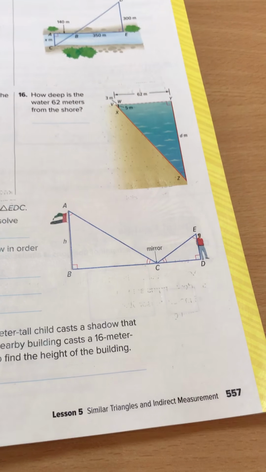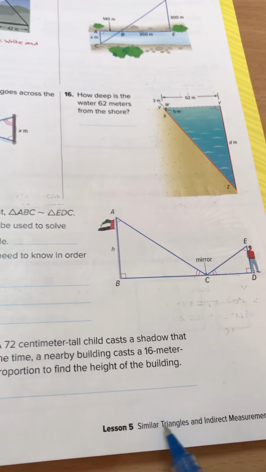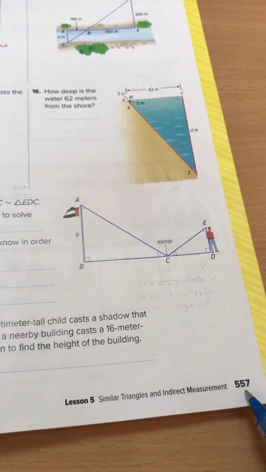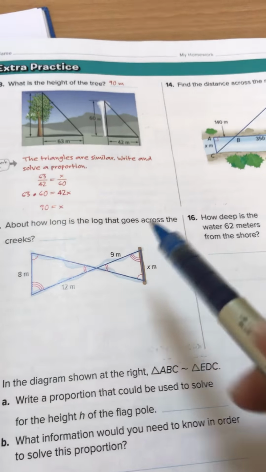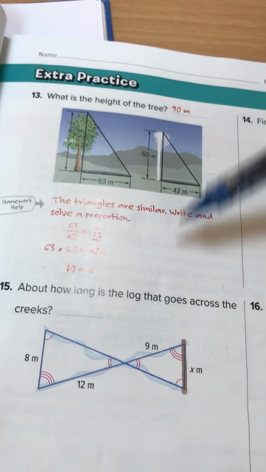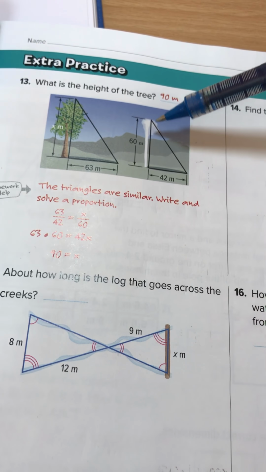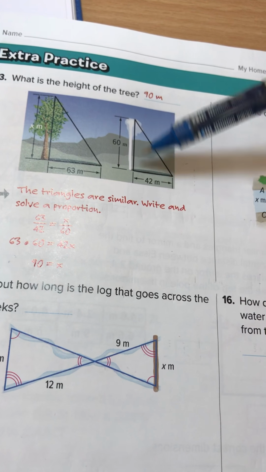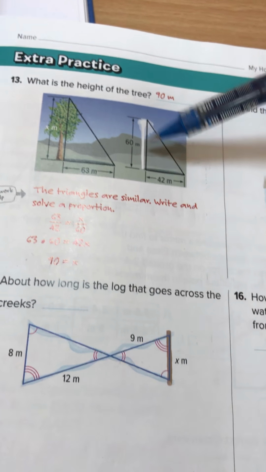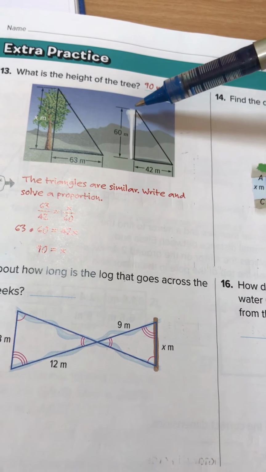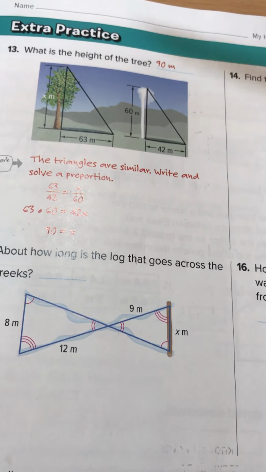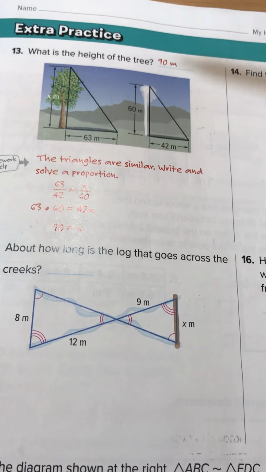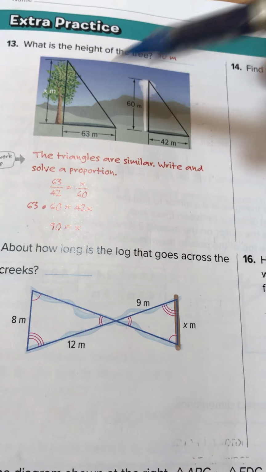In lesson 5, we were learning about similar triangles and indirect measurement, and I'm going to do the extra practice on page 557 for you. Okay, so on this one, they have a tree and something white, and they're comparing the tree height and the white height and the shadow of each. So they've set up similar triangles here. And then they've set up a proportion.